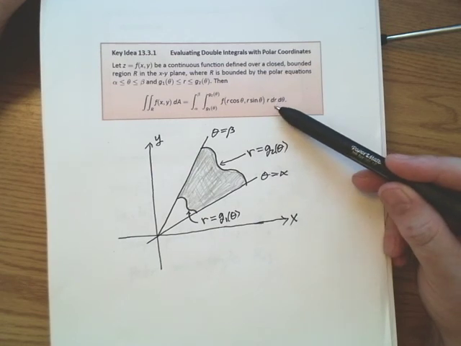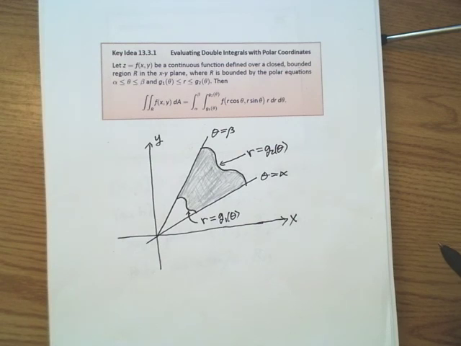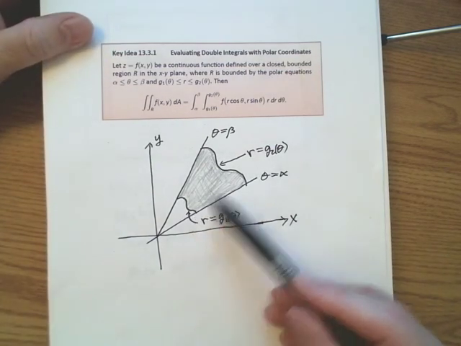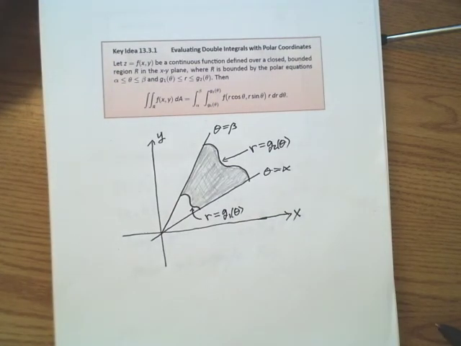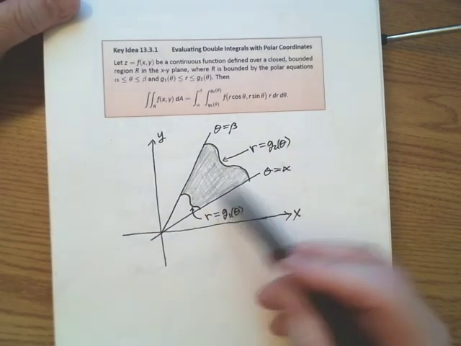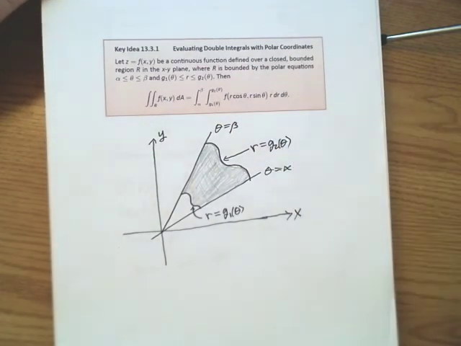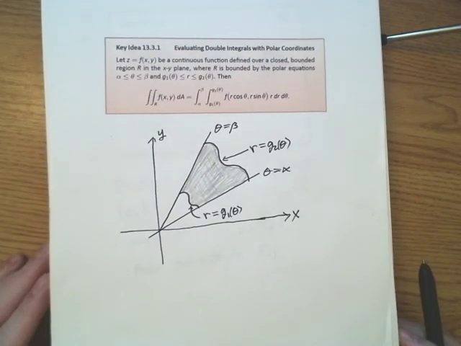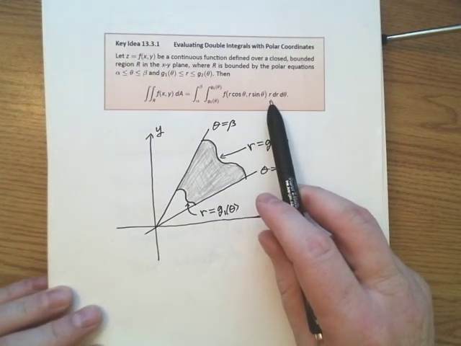It's not just dr d theta, it's r dr d theta. In the previous video, we also had the limits going from h1 to h2, but it's the same idea here, g1 to g2, whatever you call these functions.